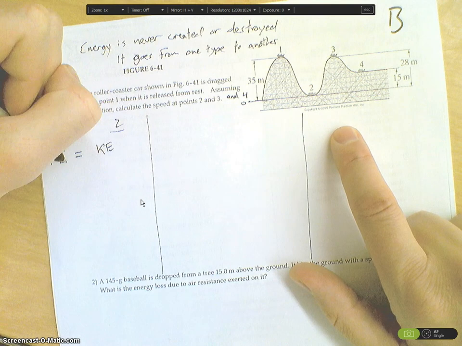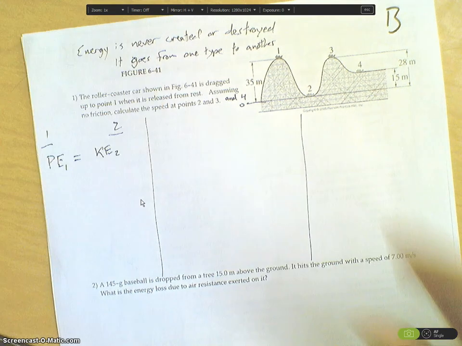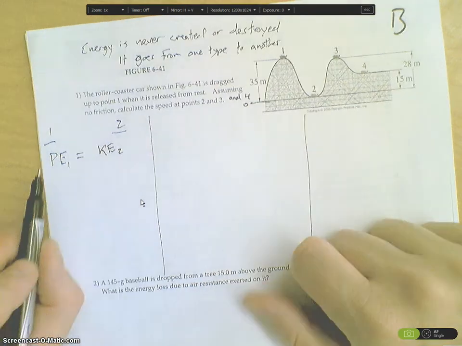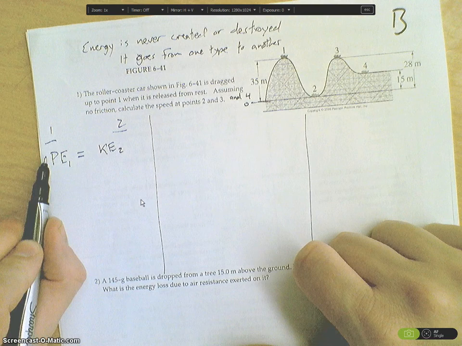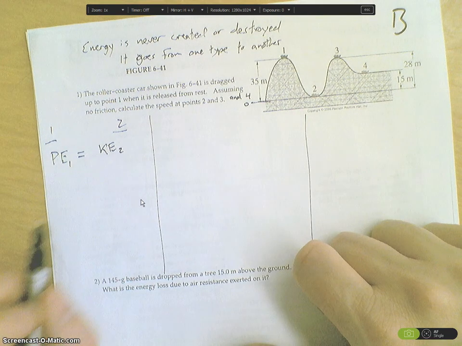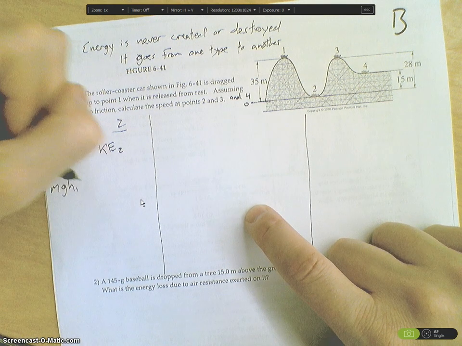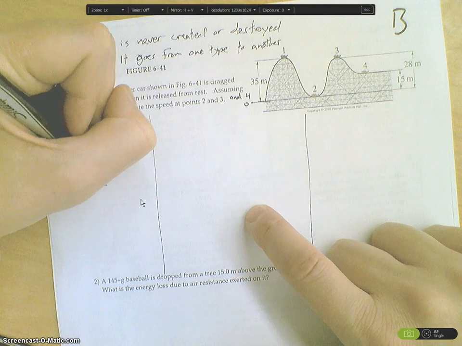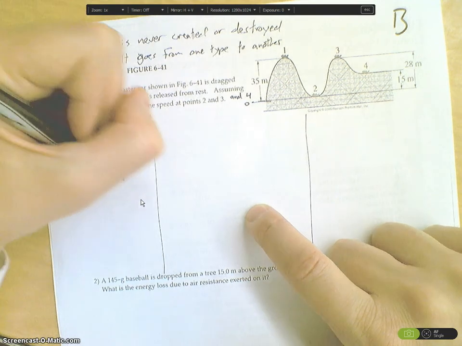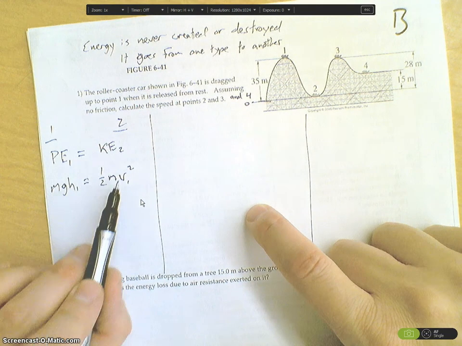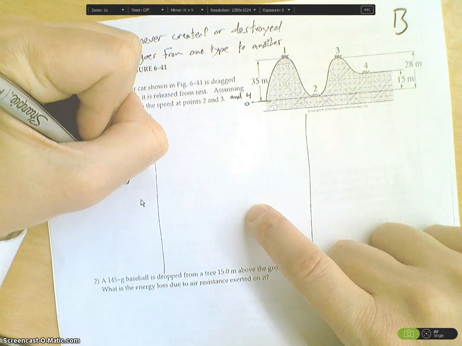And I'm just going to label these. That's 1, that's 2. So this formula here is saying that the total energy at 1 is equal to the total energy at 2. Potential energy is mgh. Kinetic energy is 1/2 mv squared. This is the height at 1. This is the velocity at 2.